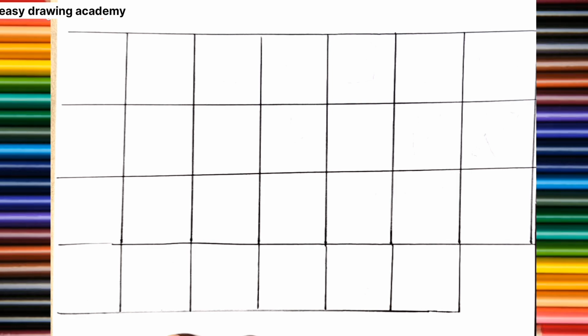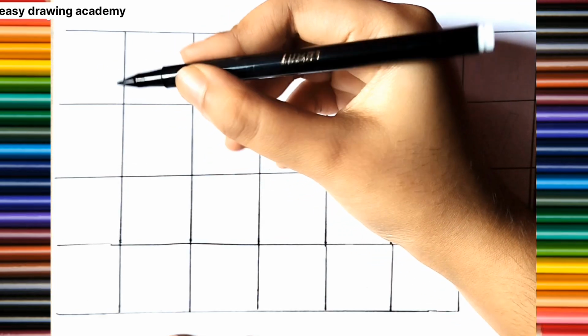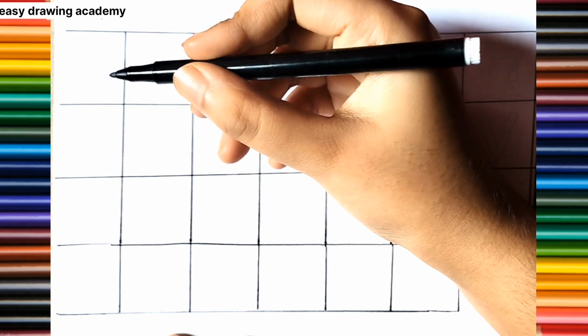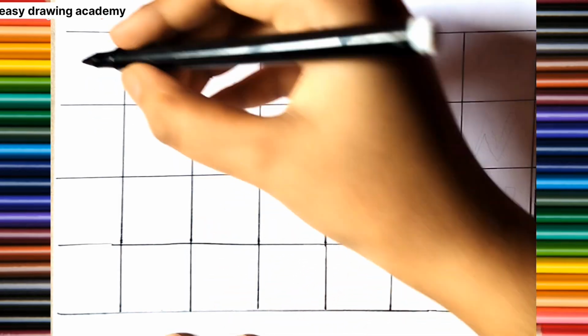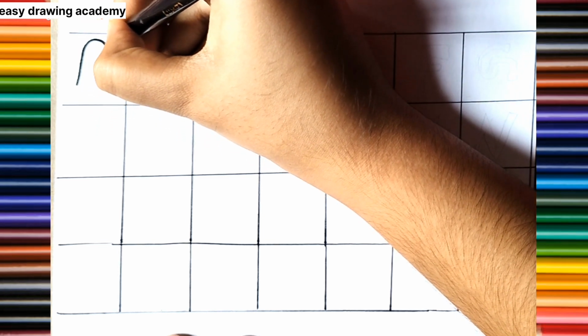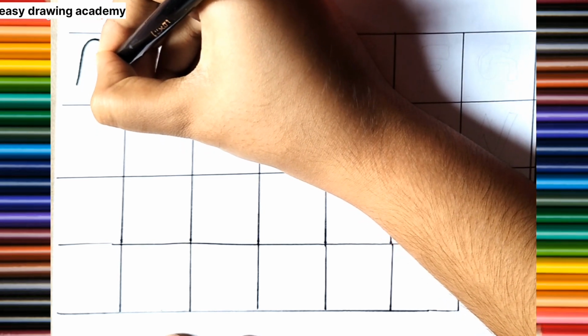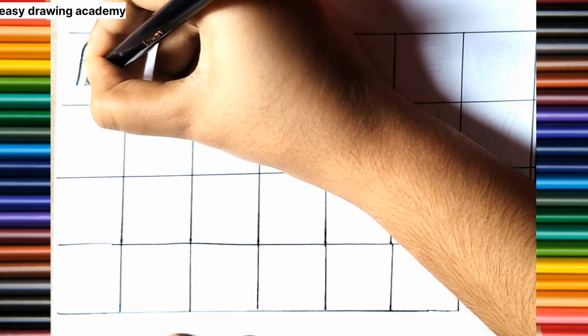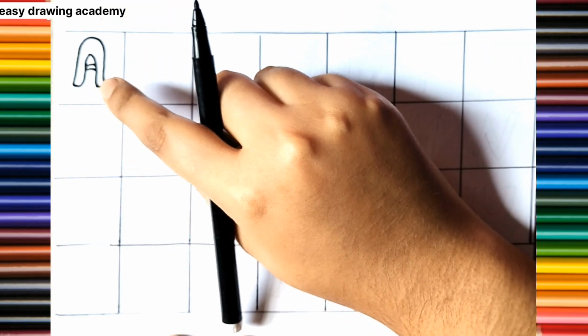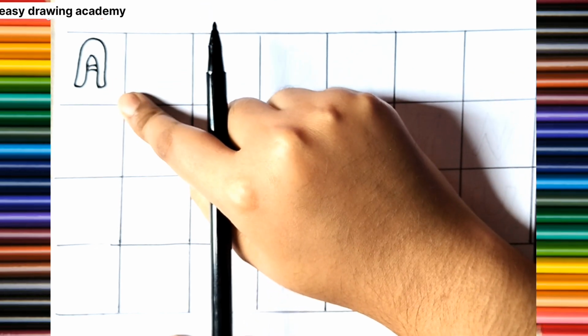Hey kids, I am drawing alphabets, so let's start the drawing. I am using black marker. First I am drawing the letter of A. This is A.